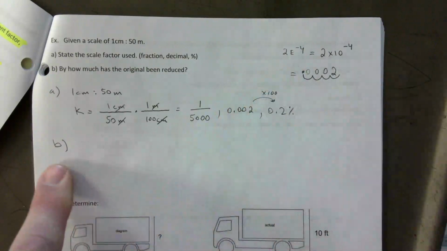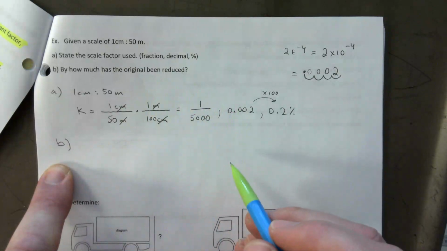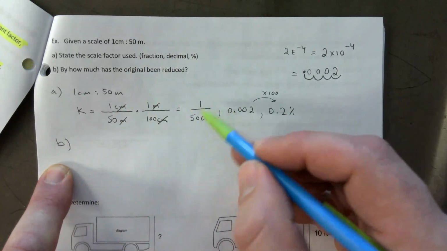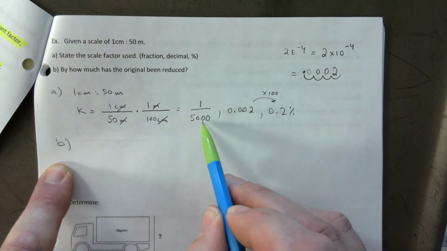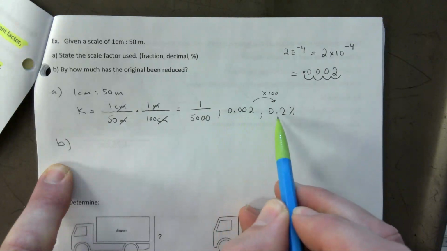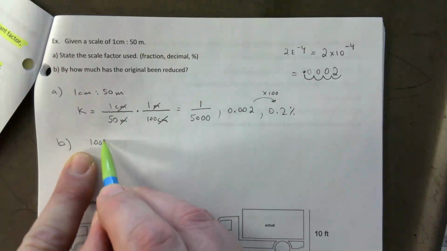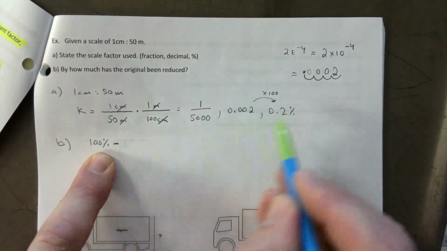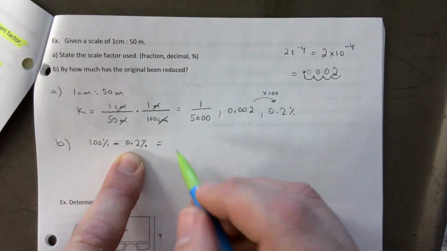Okay. B, by how much has the original been reduced? First of all, can you tell that it's a reduction? It's less than 1, less than 100%, right? So it's a reduction. So we just go 100% minus 0.2%. I like to state this as a percentage whenever I can.